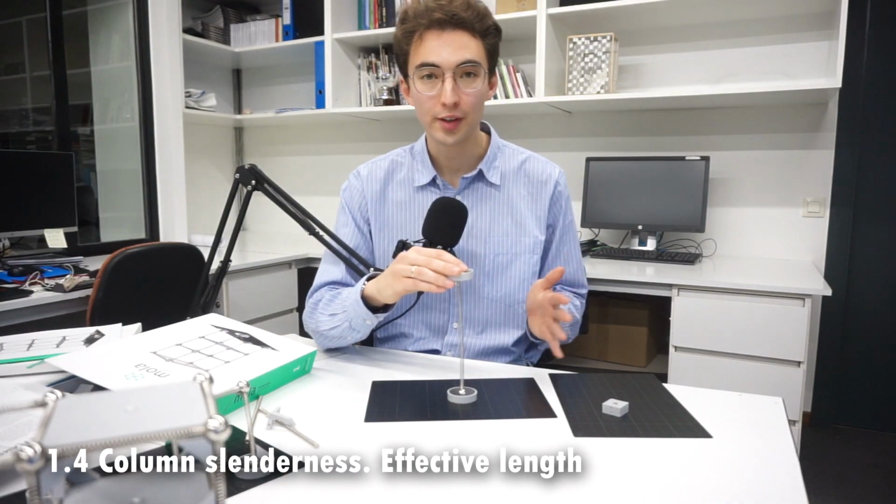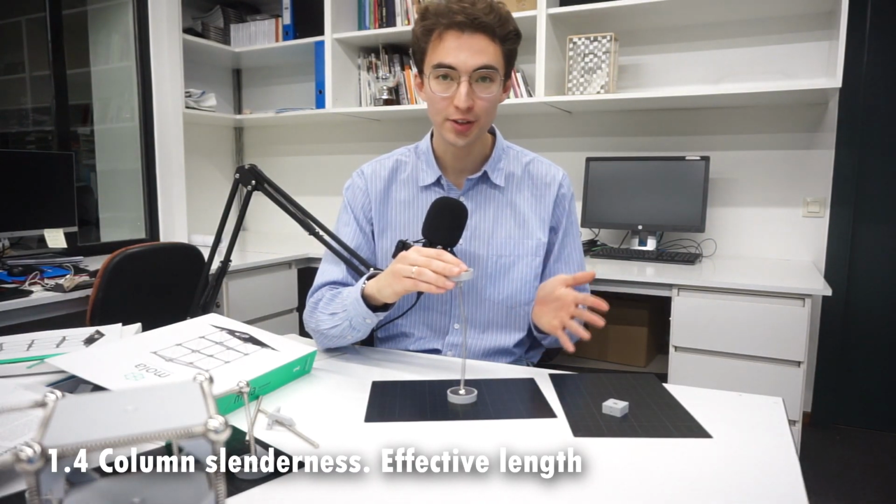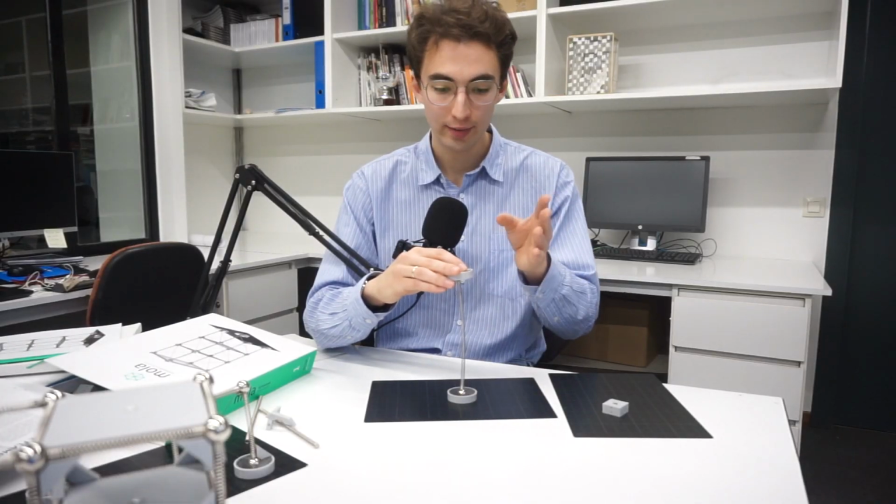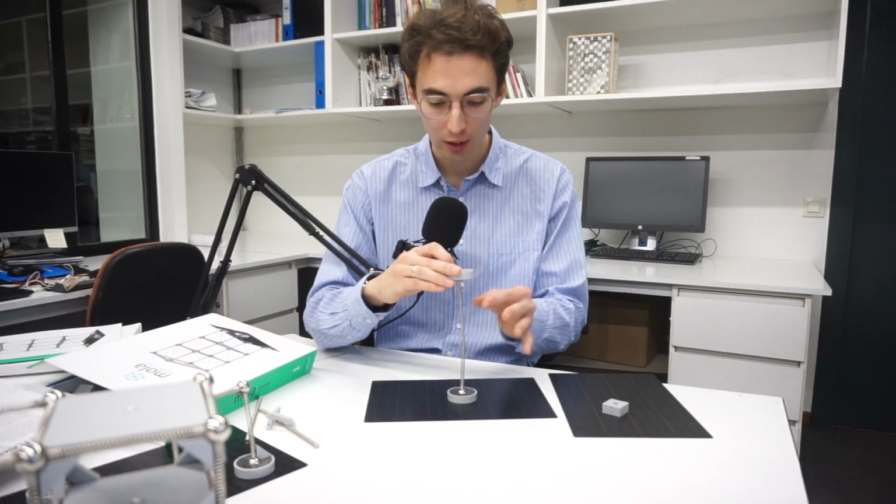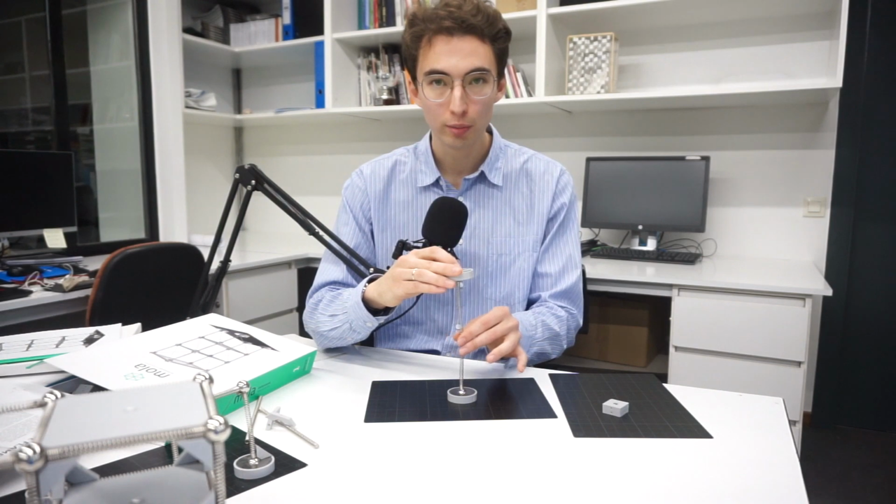Another interesting thing is to study column slenderness and to show the change of the effective length of your column depending on boundary conditions.